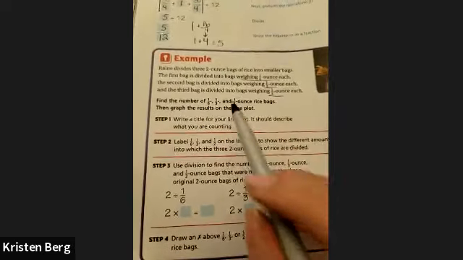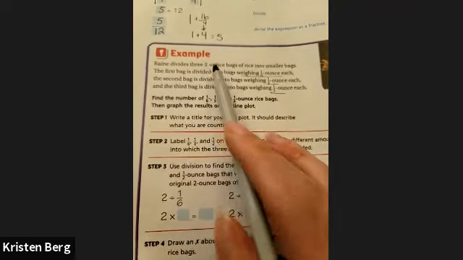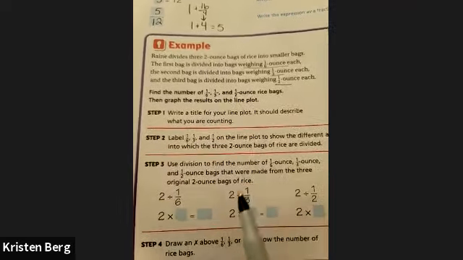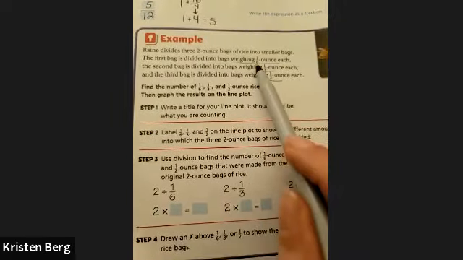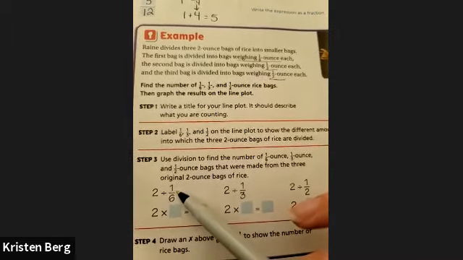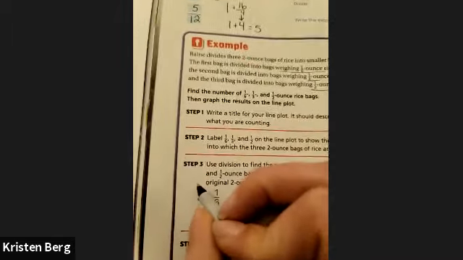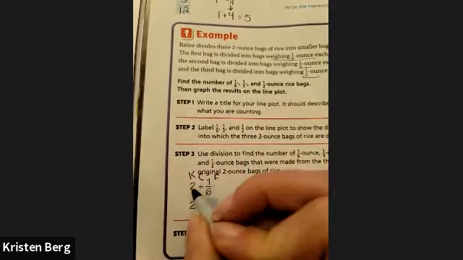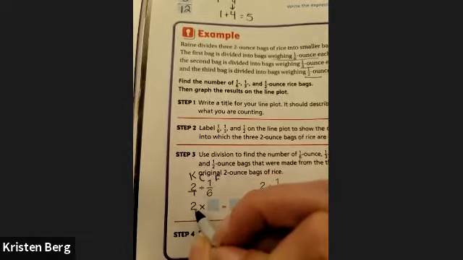So remember, they said that they're going to have 2-ounce bags, but there's 3 of them. So 2, 2, and 2. And then you're going to first take the 2 and divide it into 1/6. So if you did this, you would have to do keep, change, flip. So this would be keep 2.